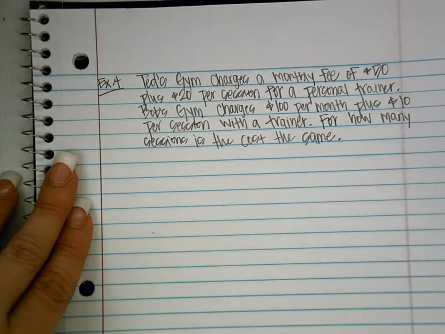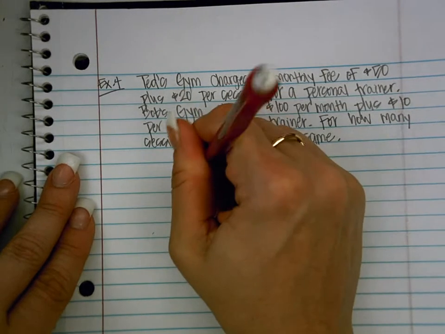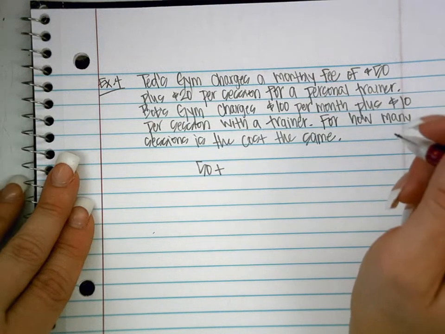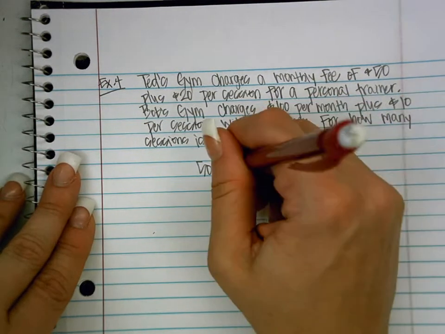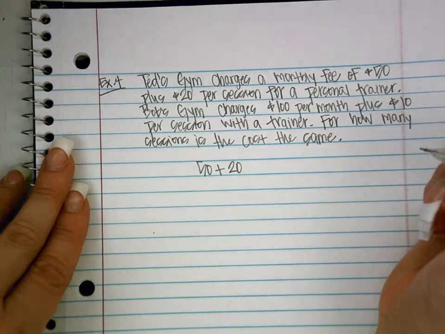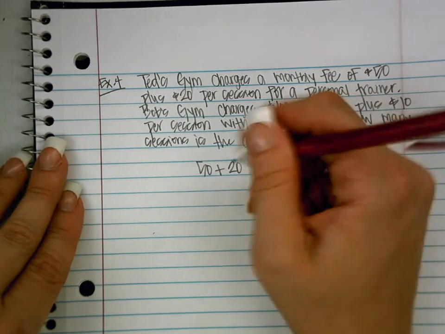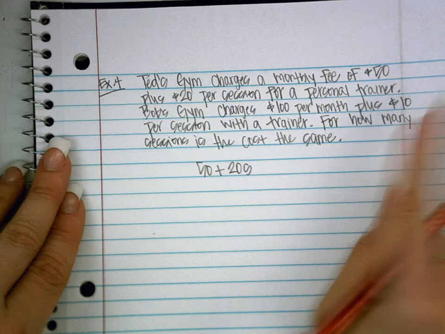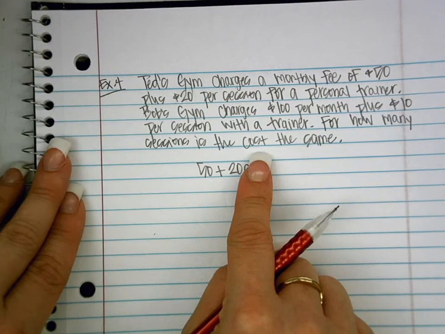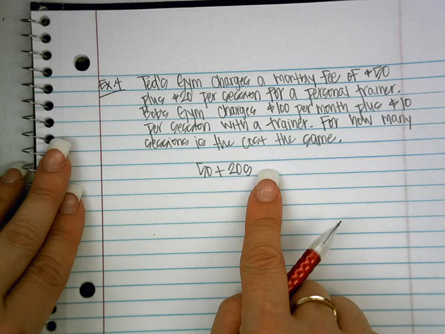Any ideas? We know it's automatically going to be $50 plus, how would you write $20 per session? 20 times what letter do I want to use? You can use any variable you'd like. You want to use S for session? Okay, and if we want to figure out for how many sessions the cost would be the same, what symbol should I use for the same? Equal.